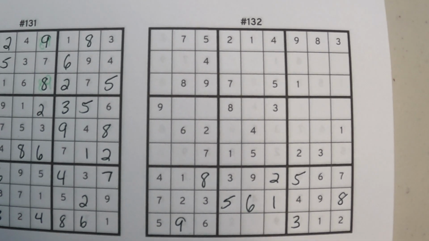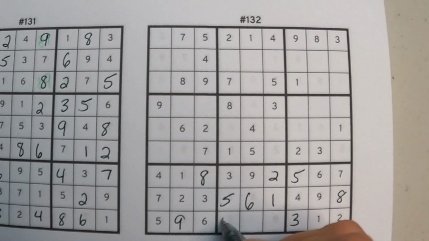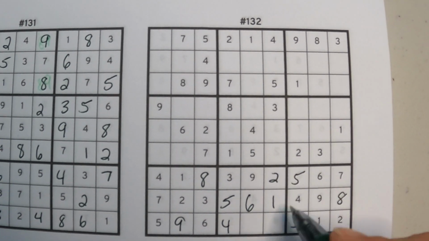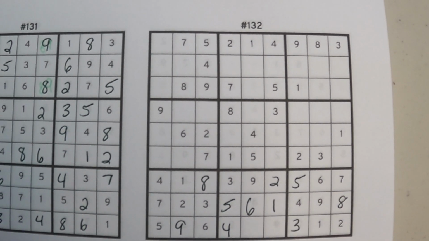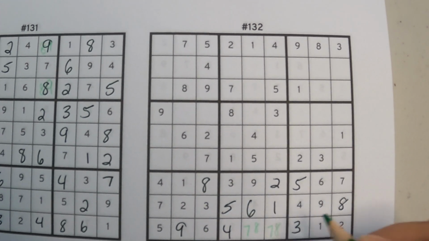For this box then we're missing 4, 7, and 8. We've got 7 and 8 here, so 4. I don't see any other help. So 7, 8, 7, 8.